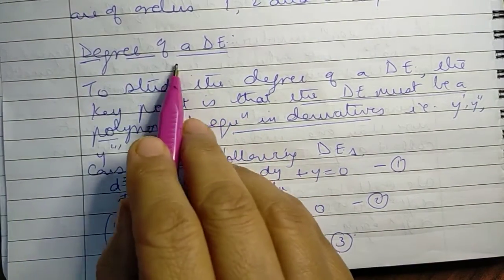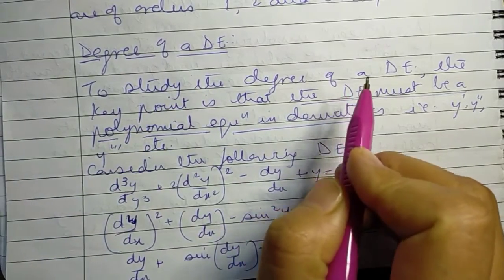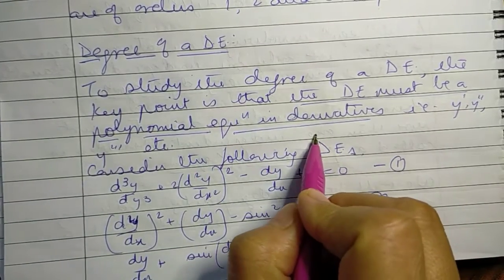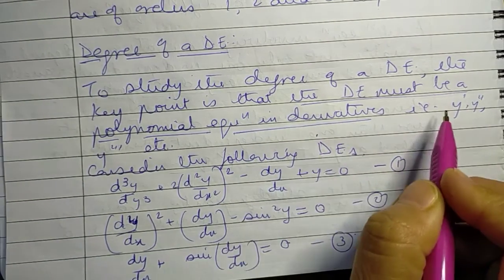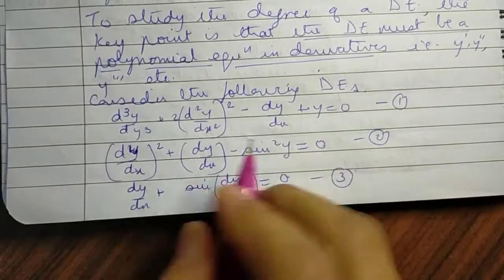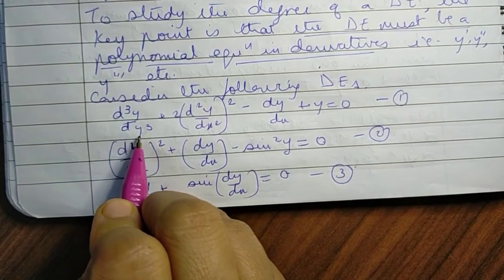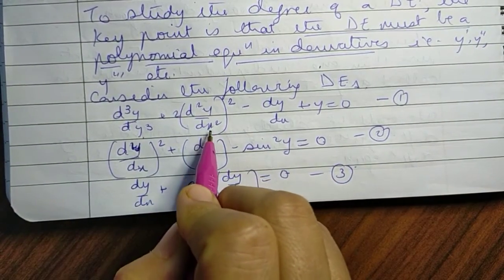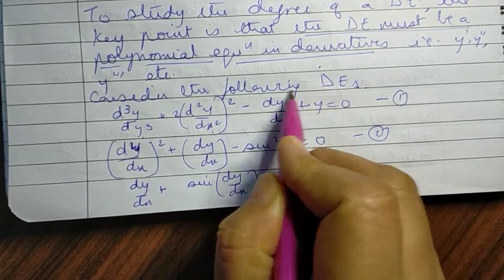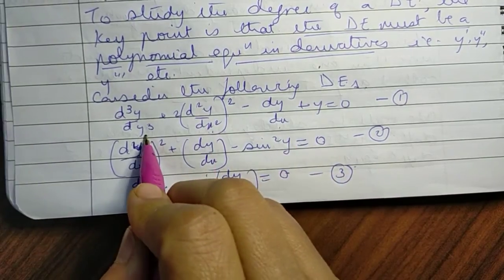Now to study the degree of differential equations, the given differential equation must be a polynomial in the derivatives, that is y dash, y double dash and y triple dash and so on. Like for example, consider three differential equations. One is d3y over dx3 plus 2 (d2y by dx2) whole square minus dy by dx plus y equal to 0, clearly is a polynomial in the derivatives, various derivatives.